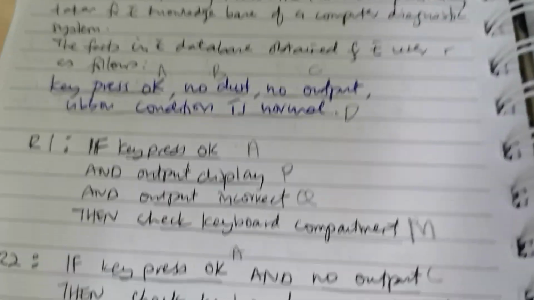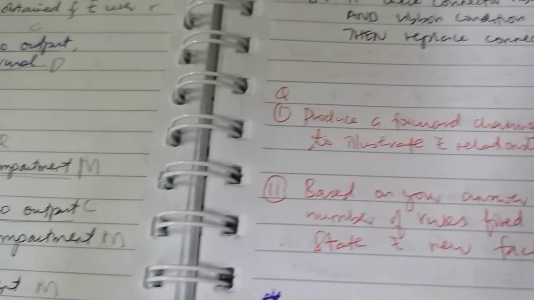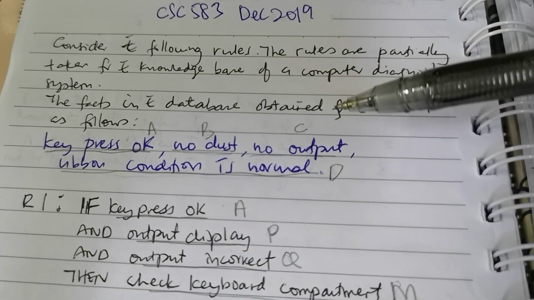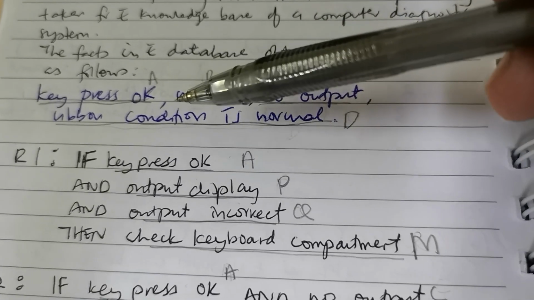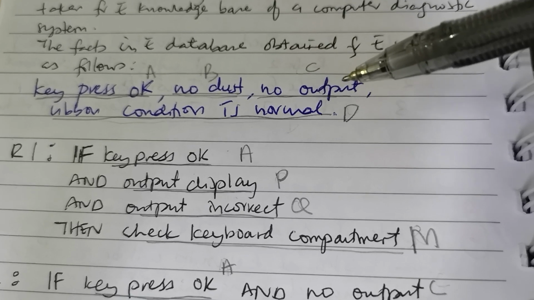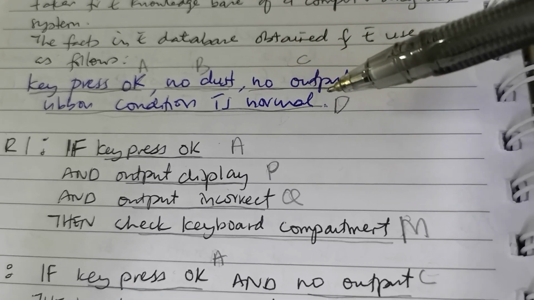It gives you several rules. Actually there are 6 rules, and also the facts in the database as given here. Key press OK, no output, ribbon condition is normal.